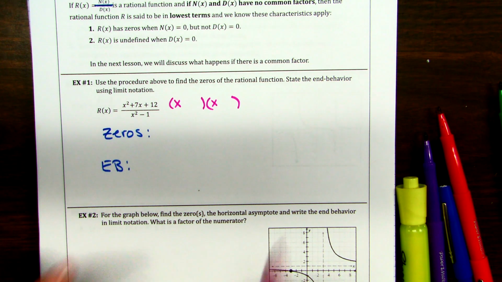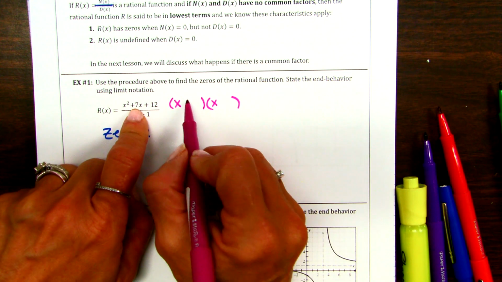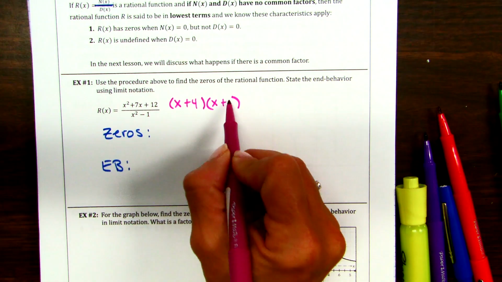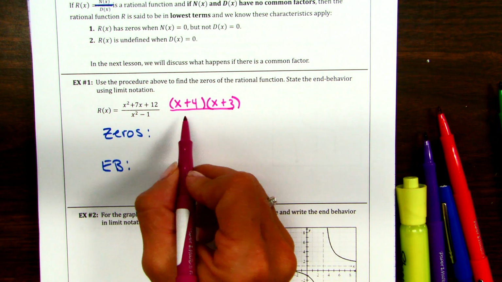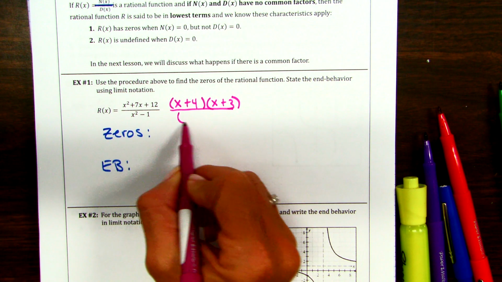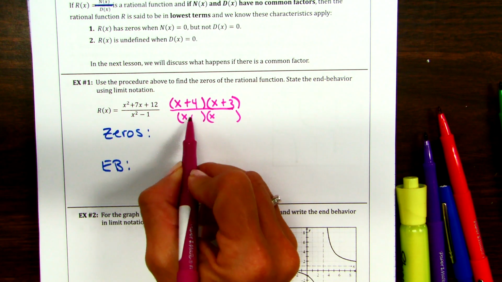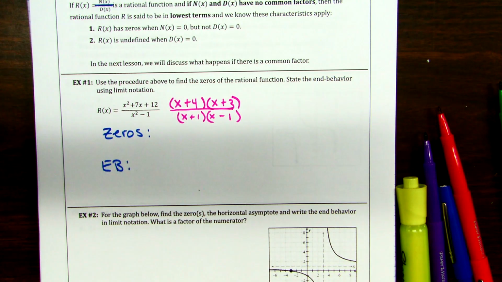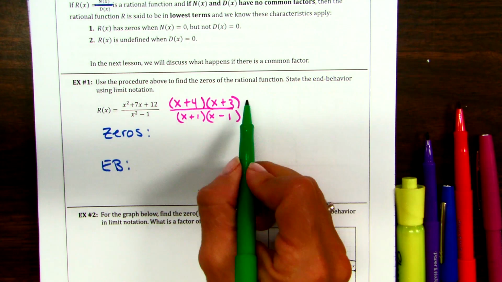So the two numbers that multiply to get 12 and add to get 7 would be what? 4 and 3, does it matter what order I write them in? Of course not. So that's my numerator factored. Now, just for fun, let's just factor the denominator because it will be important tomorrow to factor both the numerator and the denominator. So I want to remind you that that's the difference of two squares, x plus 1, x minus 1. Although, when we look for our zeros, we only look to the numerator.